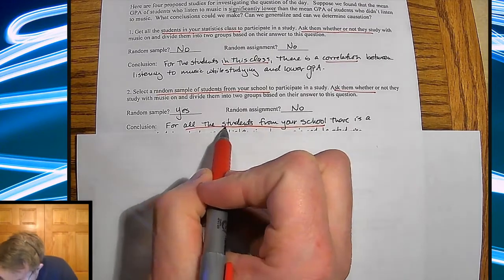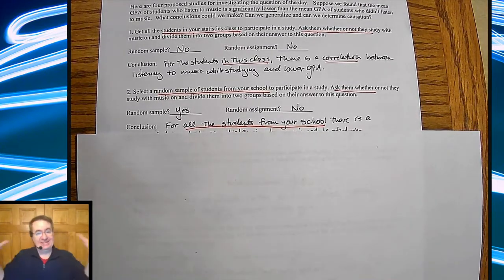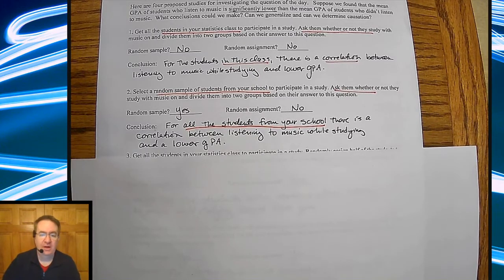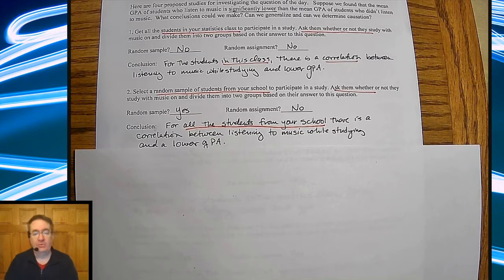So you are able to take this out to the population, all the students from our school. Okay, there is a correlation between listening to music while studying and getting a lower GPA. You're not sure that that's the cause of it, but you know that there's definitely a link. So it might be worth more investigation from there. All right.